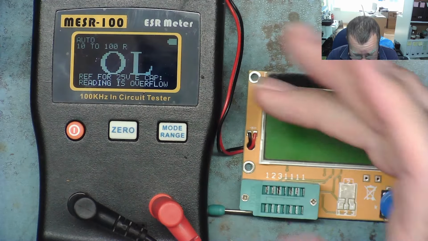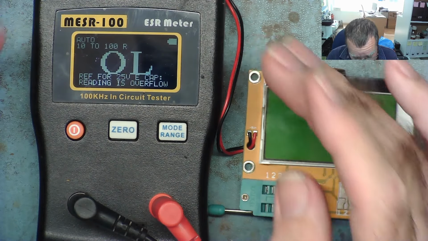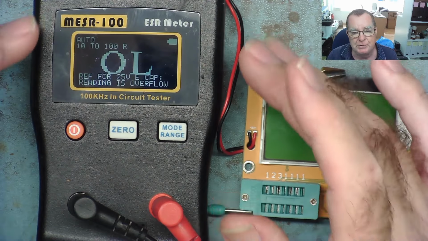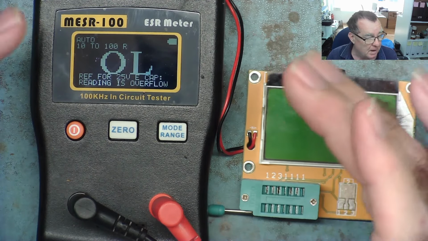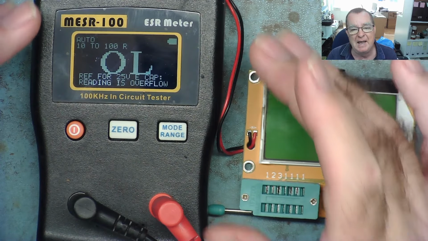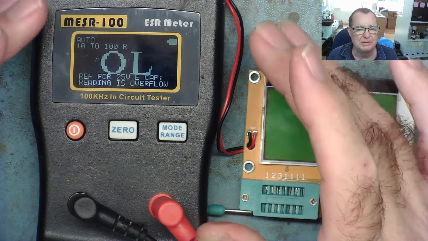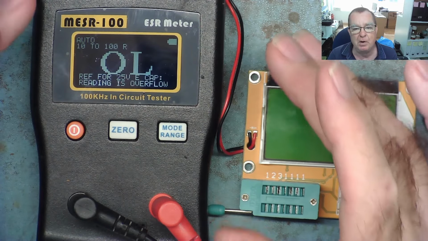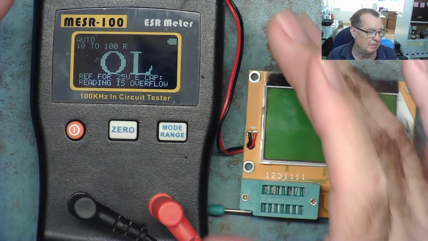So there you go, guys. The humble ESR meter is not so humble. Yeah, this is one of the most useful things you can buy. It's one of the most powerful tools in your toolbox. Buy one of these and it will save you so much time and money and effort in repairs. It will pay for itself over and over again. I can guarantee you'll never regret buying one.